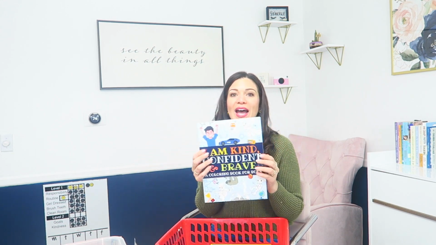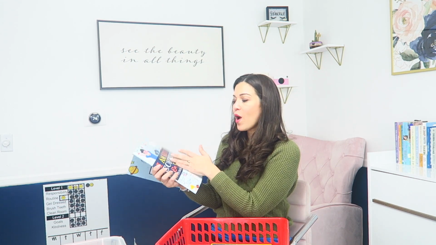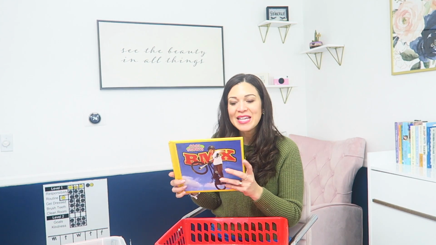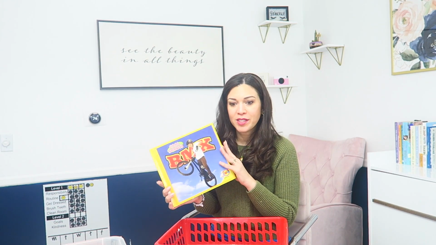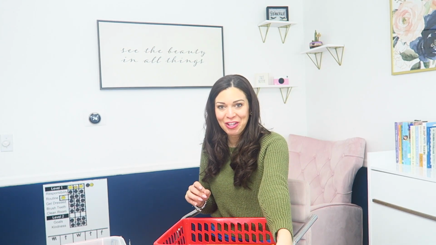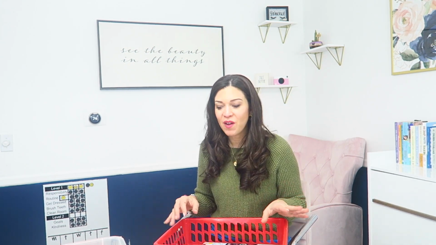I also added a coloring book. Coloring is great for a quiet time activity and definitely helps your child calm down. I mean, adult coloring is all the rage right now, so encouraging your child to color as well just helps with all kinds of calmness. And then of course, books. Books aplenty. However many books your child has the attention span to look at is completely fine.